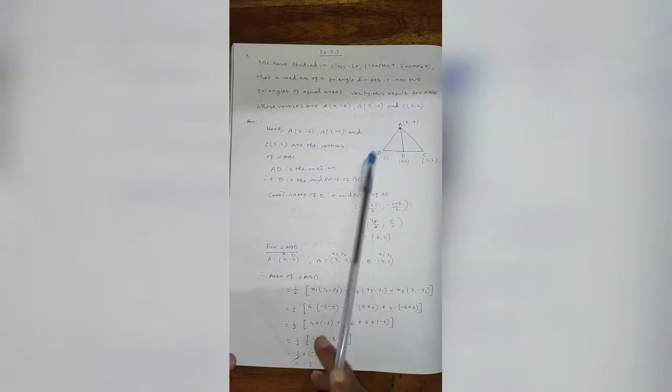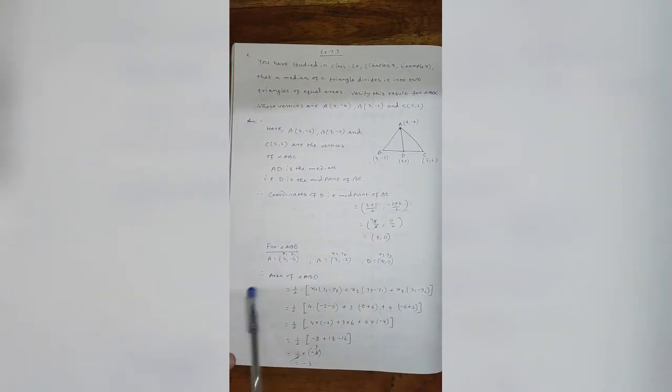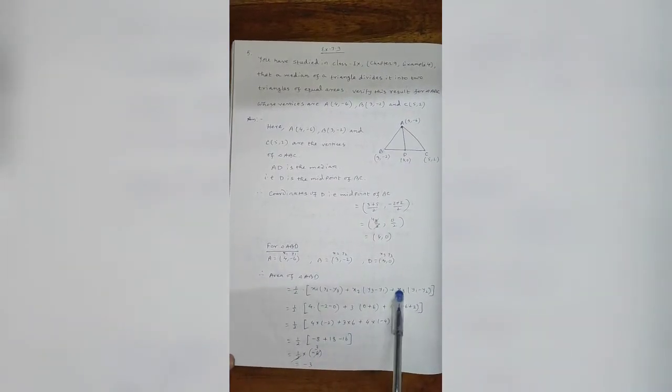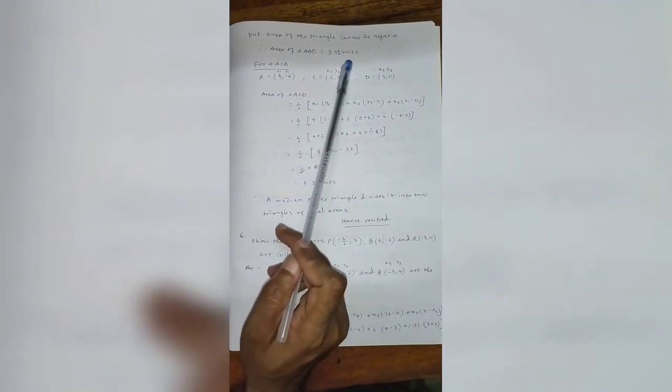Now by taking point A, point B and point D, we have to calculate the area of triangle ABD. The formula is the same. Put the values properly. On the top you can mark x1, y1, x2, y2, x3, y3. Put everything properly. After calculation we are getting minus 3. But the area of a triangle cannot be negative. So you can write the area of the triangle as 3 square units. You can omit the negative sign.